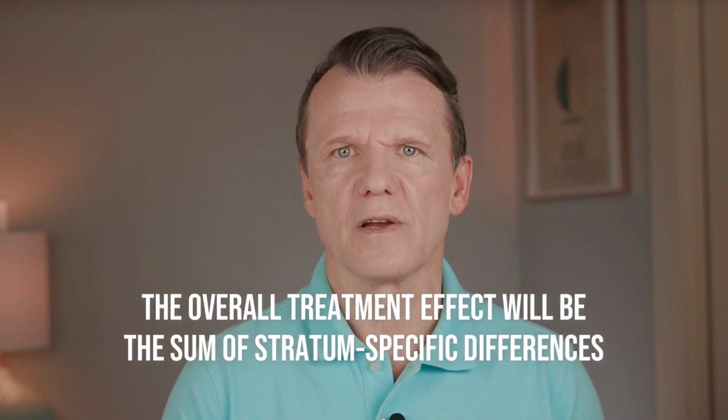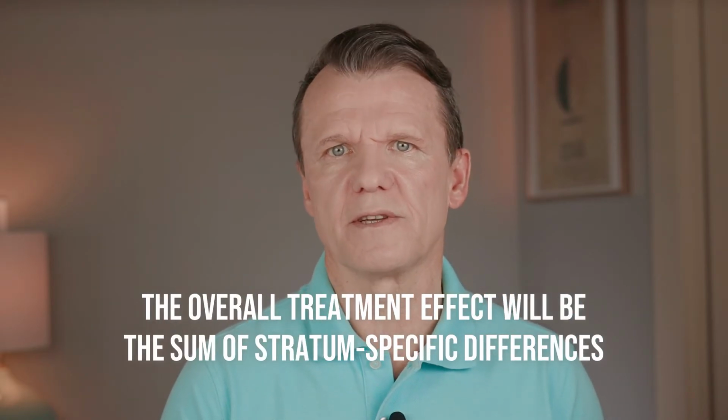Suppose combinations of variables define a set of strata. For instance, combinations of age, admission type, coexisting conditions, and the treatment period create 36 multifactorial strata. We then find the difference in expected outcome between treatment groups, and that's done within each stratum. Then we apply Pearl's formula. The overall treatment effect will be the sum of stratum-specific differences, weighted by the strata prevalence in the study population.